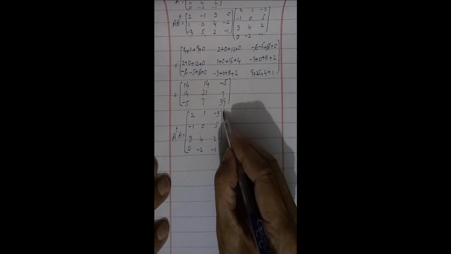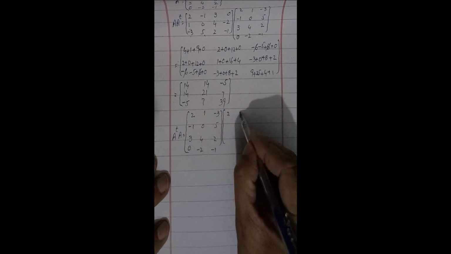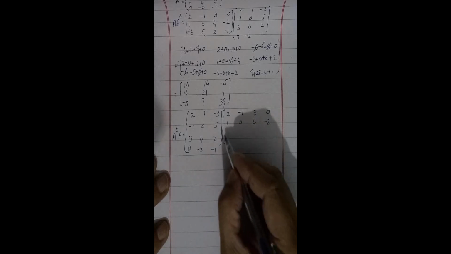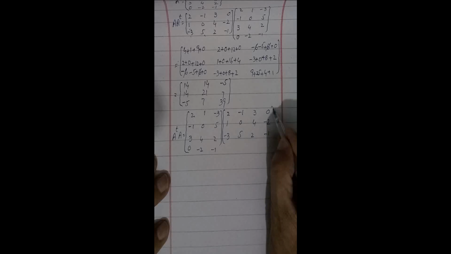This is the A transpose, and the A matrix is we get 2, minus 1, 3, 0, 1, 0, 4, minus 2, minus 3, 5, 2 and minus 1.